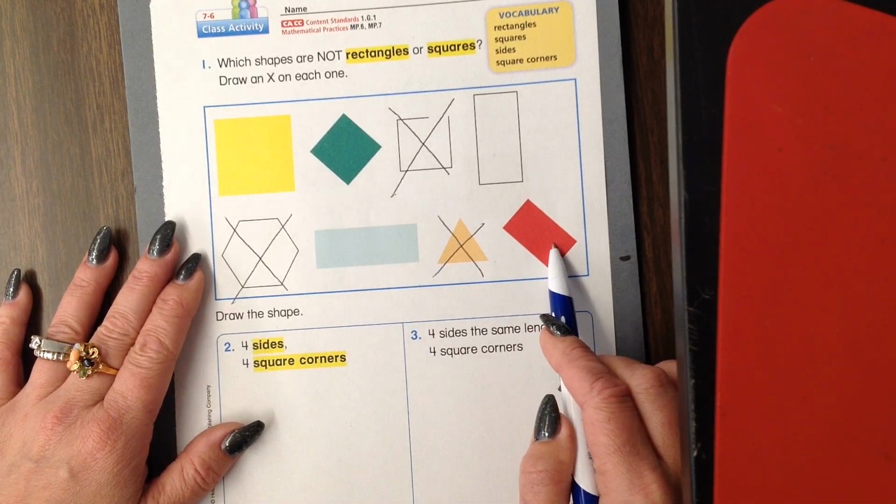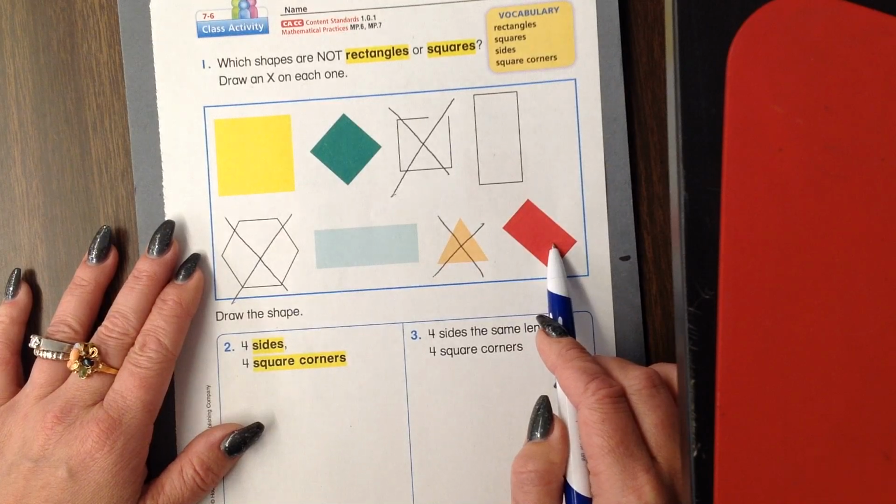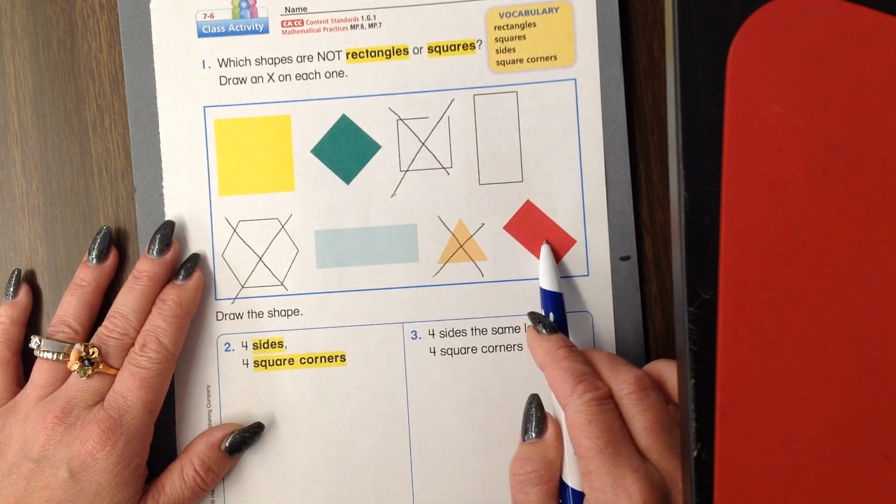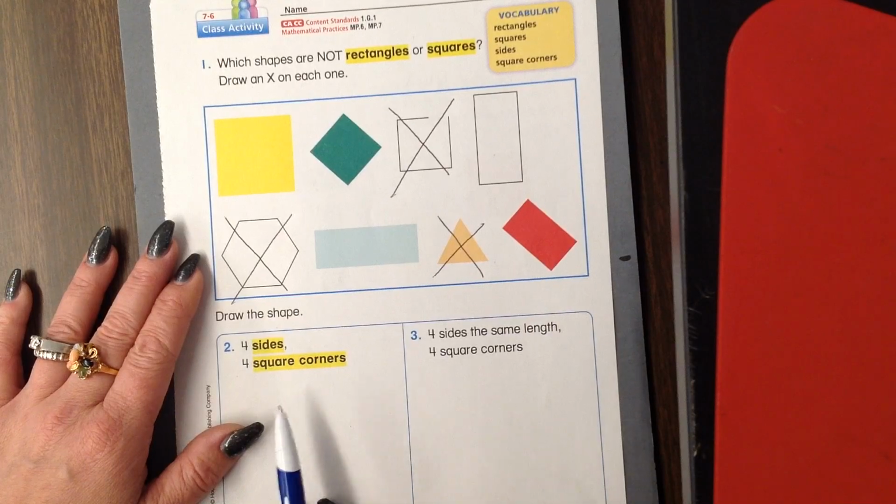Does it have 4 equal sides? No, it doesn't have 4 equal sides. So this one's still a rectangle, it's just not a square, but we're going to leave it alone. So now you can see which ones we've crossed off.